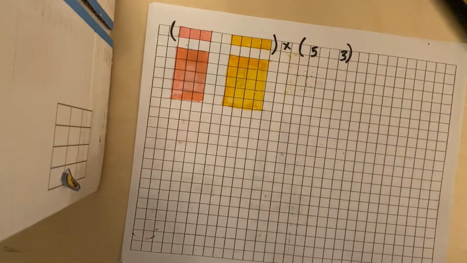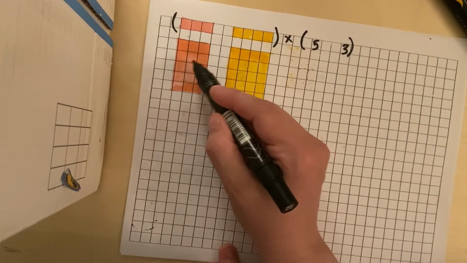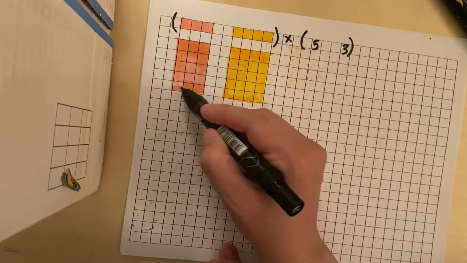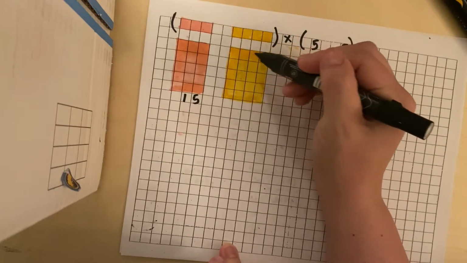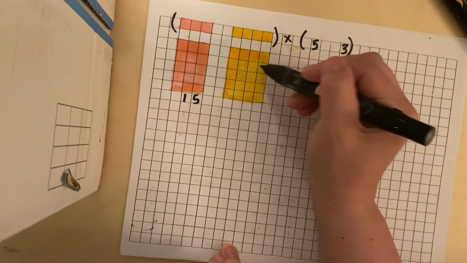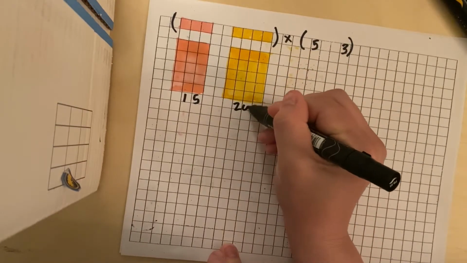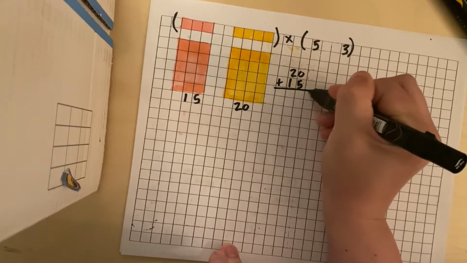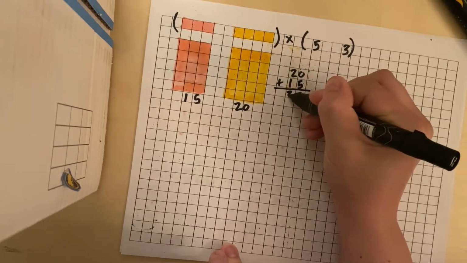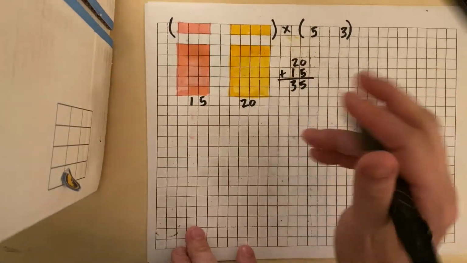Cool. So let's figure out how much these are. So we have 3, 6, 9, 12, 15. So 15. Now we have 4, 8, 12, 16, 20. So we have 20 plus 15, 35. So this first one all equals 35.